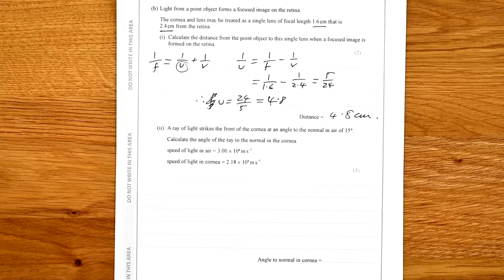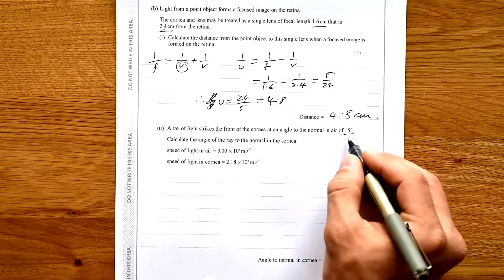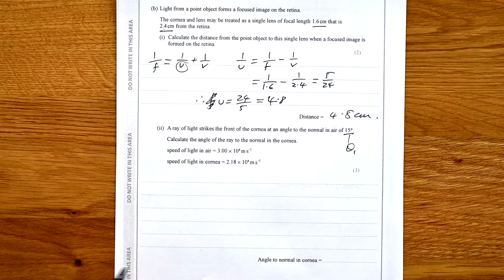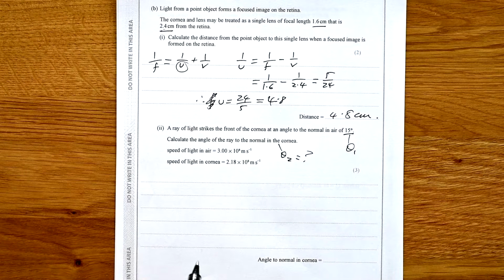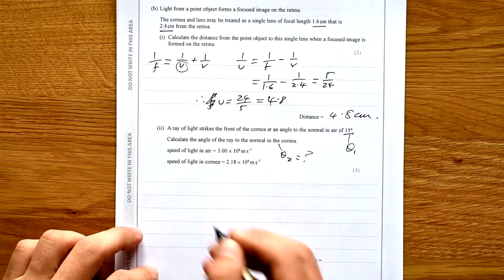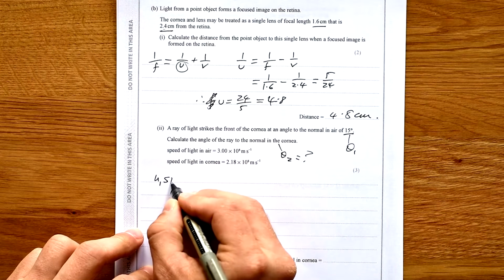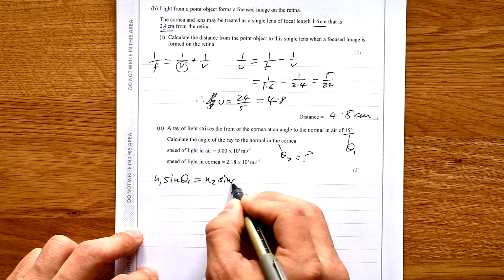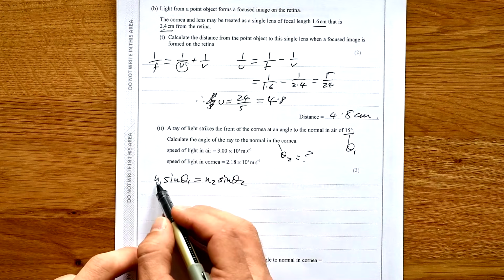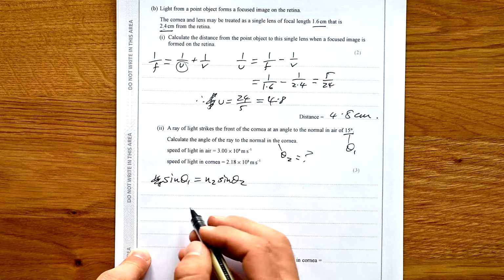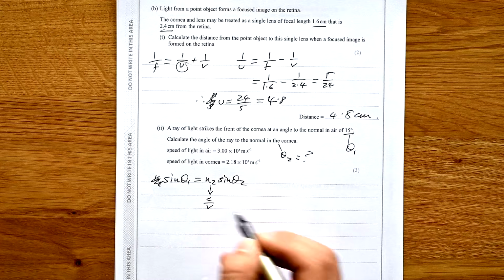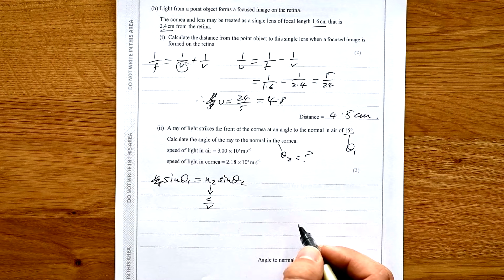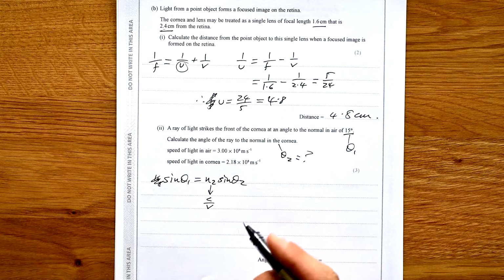A ray of light strikes the front of the cornea at an angle to the normal in air of 15 degrees. So that's our theta 1. Calculate the angle of the ray to the normal in the cornea. So we're looking for theta 2. Speed of light there, speed of light is that. So I always like to start with Snell's law, n1 sine theta 1 equals n2 sine theta 2. And we know that n1 is just 1 because it's the air. n2, well, how does that relate to speed? Well, that is the speed of light in a vacuum divided by the speed of light in the object. It has to be that way around because it has to be bigger than 1.